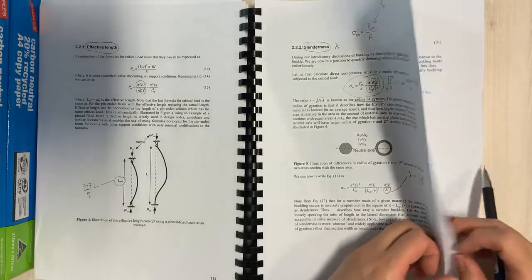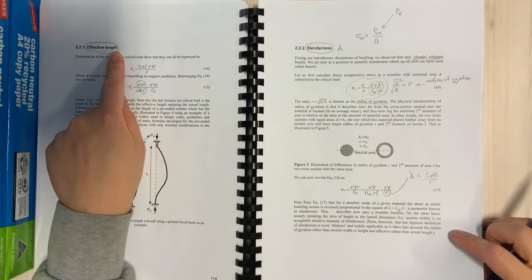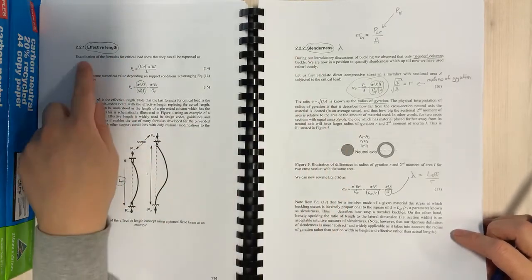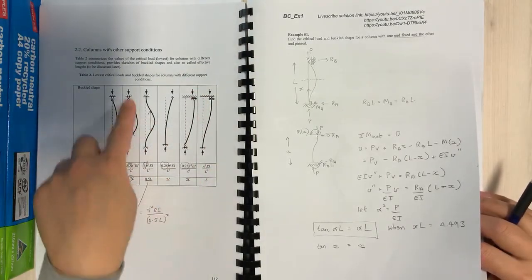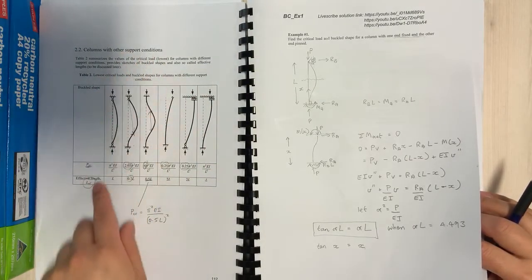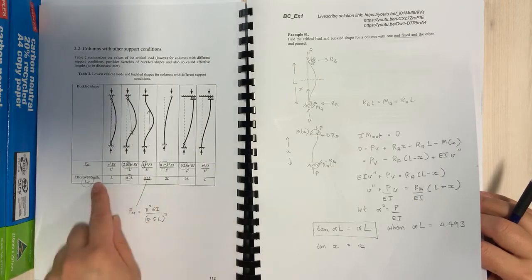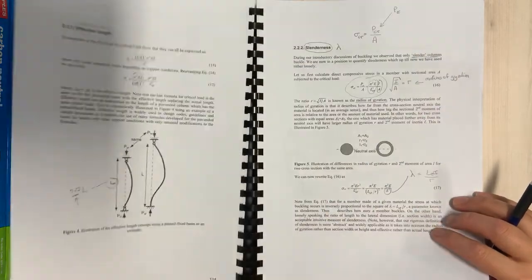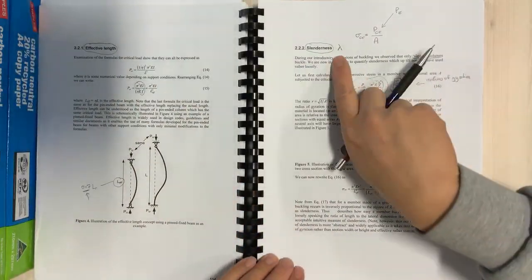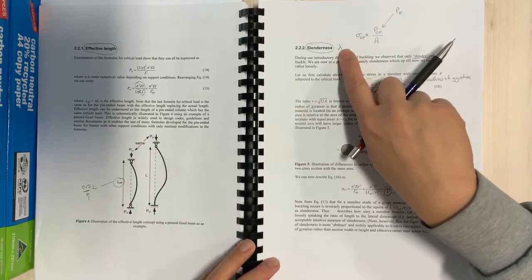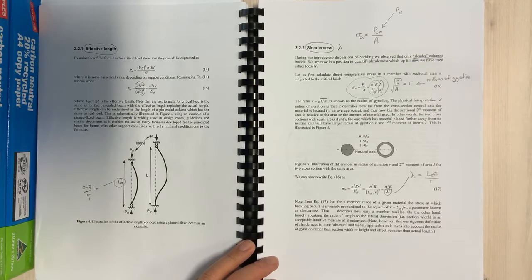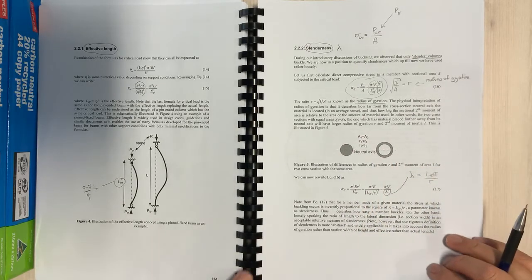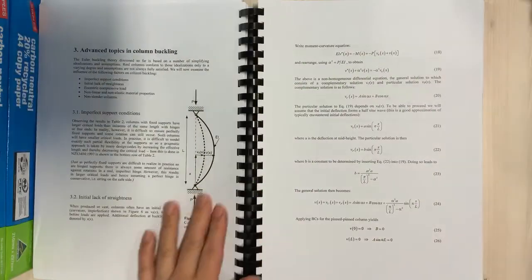Okay, so we now know what effective length is, and we know how to use it in the equation: basically looking up your boundary conditions or your support conditions, which gives you an effective length that you can read off. And we now know what this slenderness, lambda, is, which is just the effective length divided by the radius of gyration, or some measure of the material of your section.